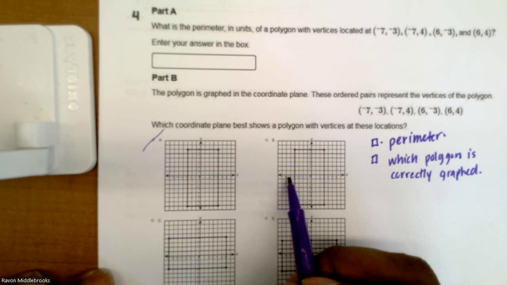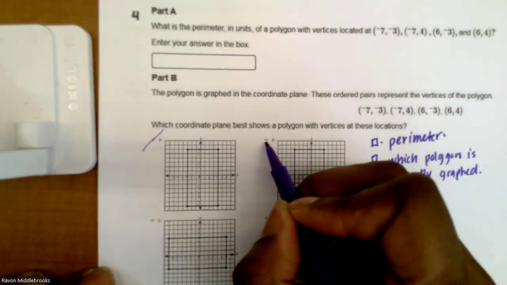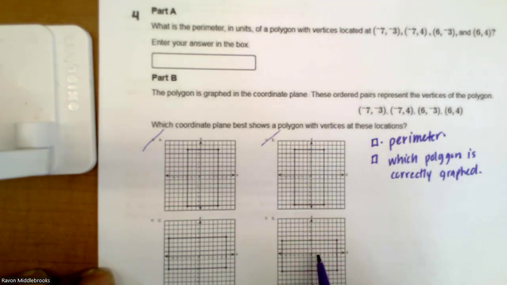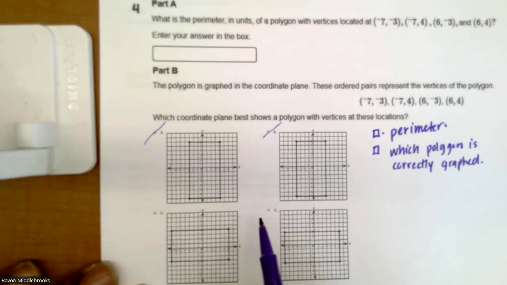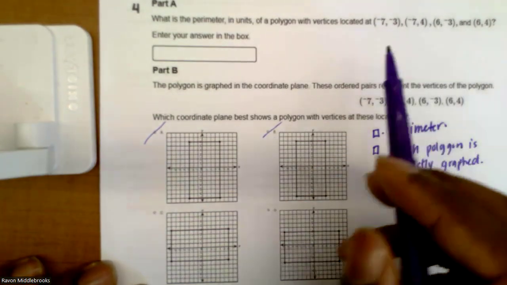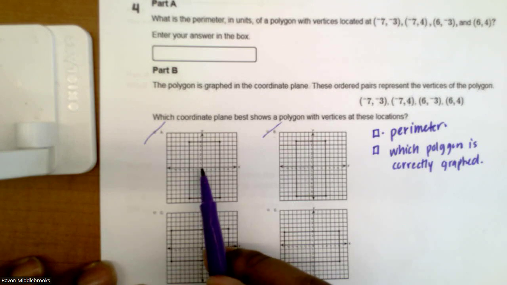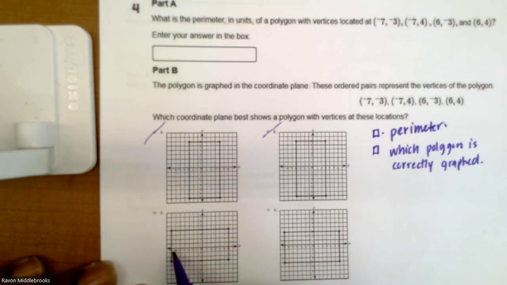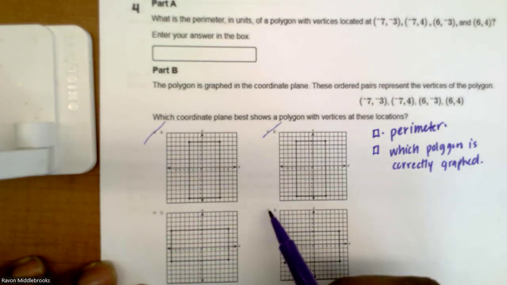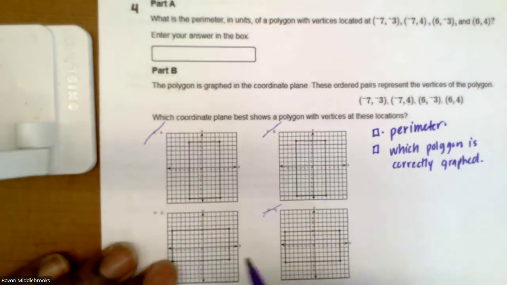B didn't go to -7. It stopped at -4. All right, so it's now out of C and D. So -7, -3. This one says -7, -4. So it's definitely C.